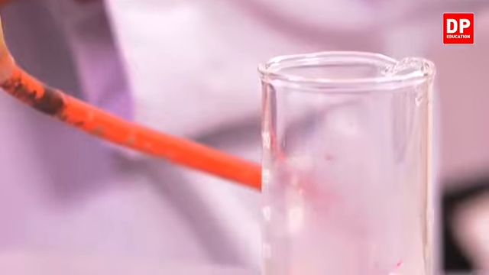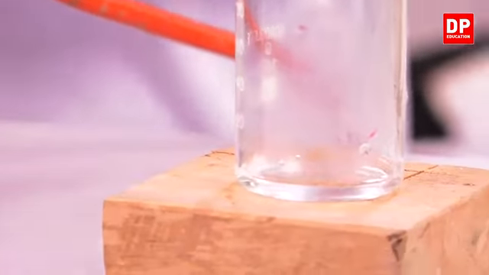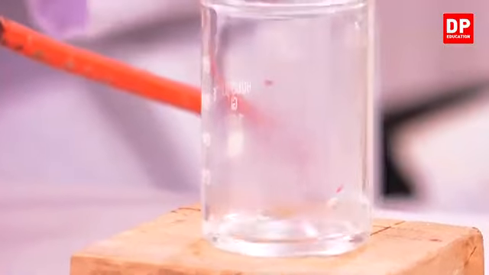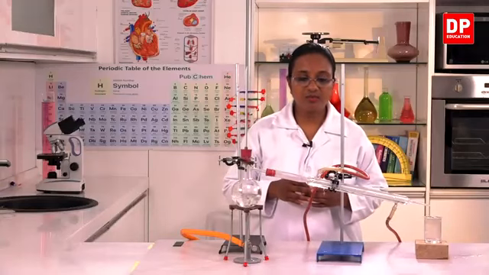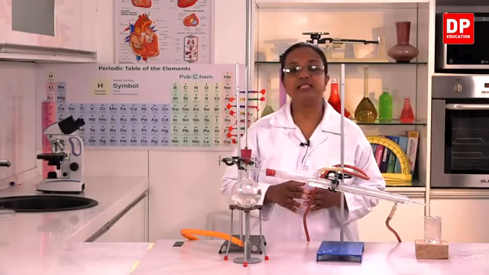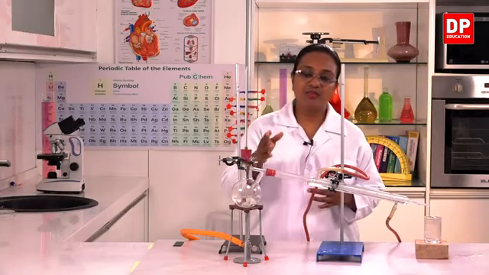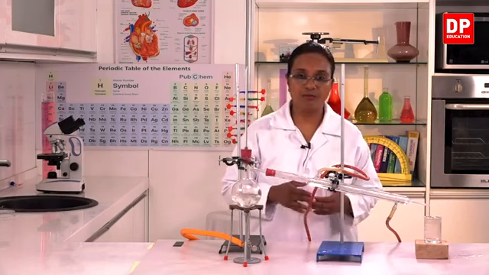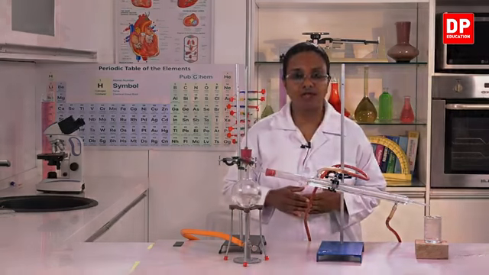So that will be the distilled water that is coming and getting collected in this beaker. So here you can observe the simple distillation apparatus that we use to obtain distilled water from well water.